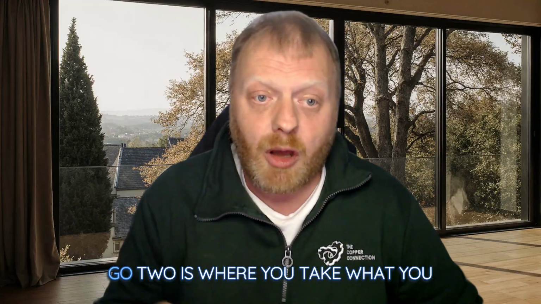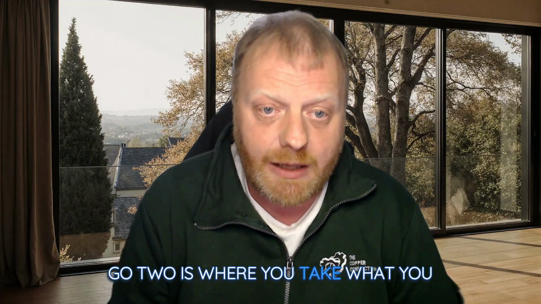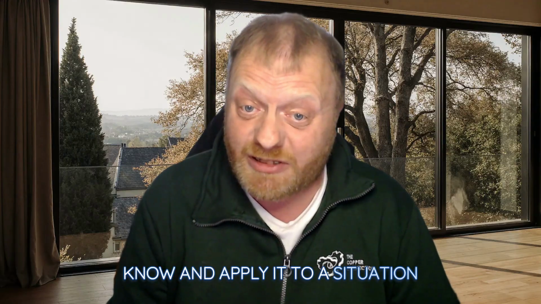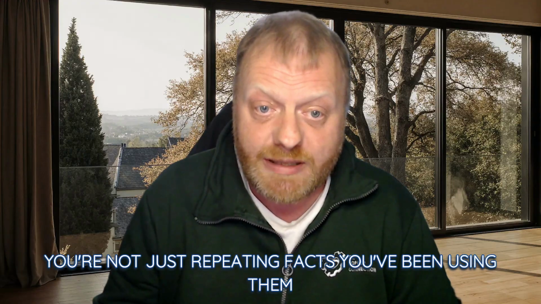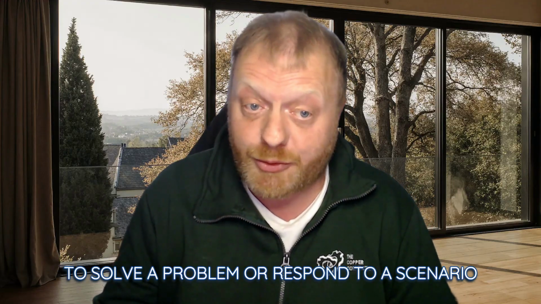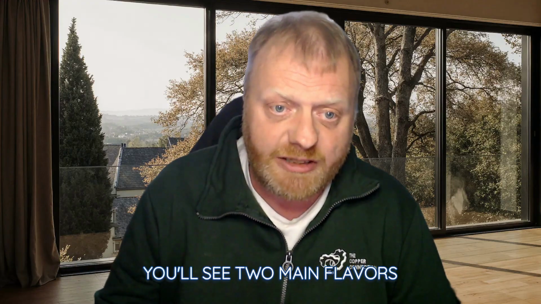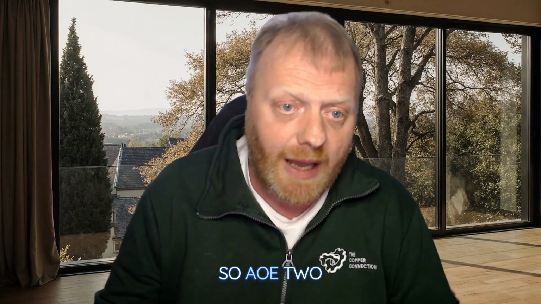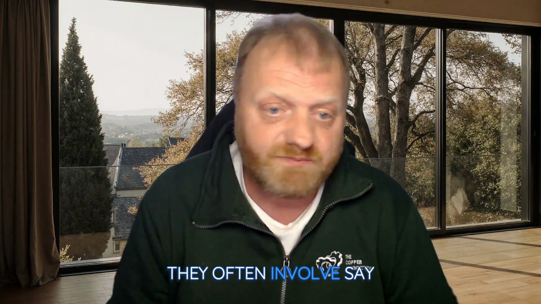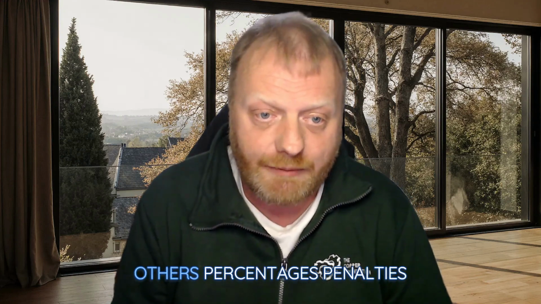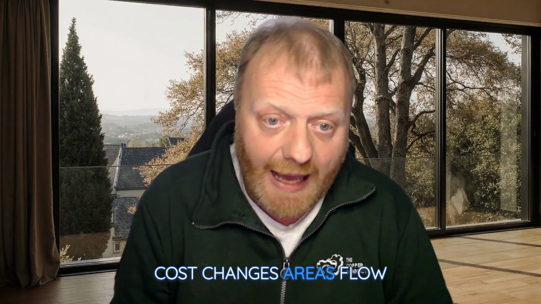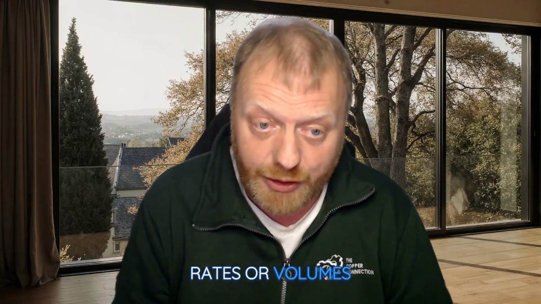Okay, so then we'll go into AO2, which is where you take what you know and apply it to a situation. You're not just repeating facts, you're using them to solve a problem or respond to a scenario. You'll see 2 main flavours. So AO2 maths calculation questions often involve, say, safe ladder ratios, mechanical forces and levers, percentages, penalties, cost changes, areas, flow rates, or volumes.